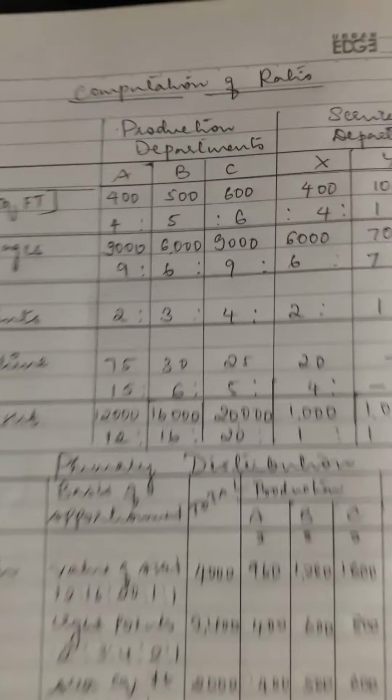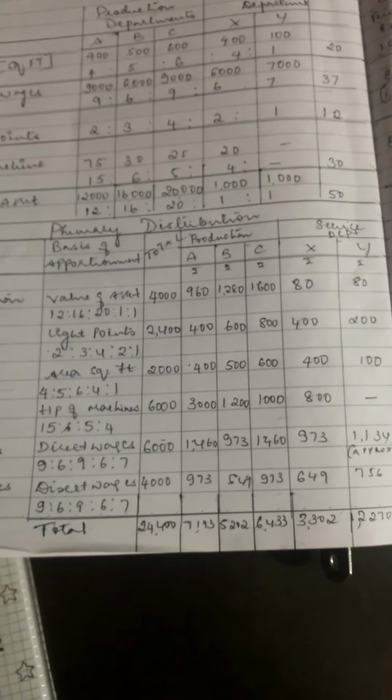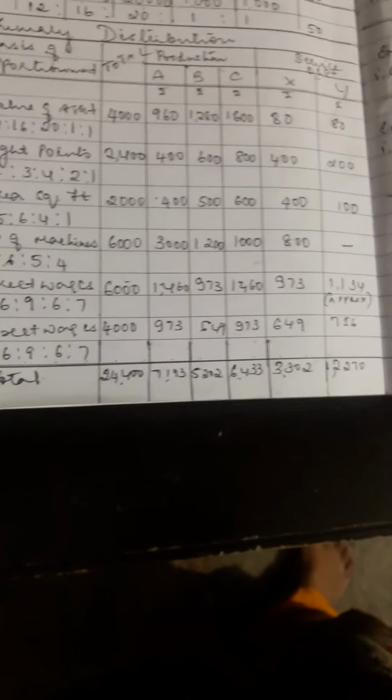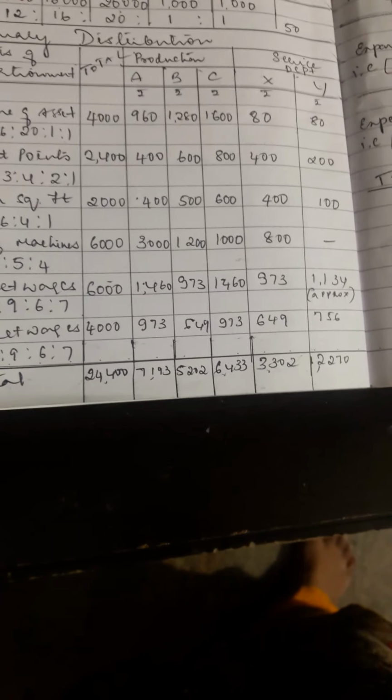The first step is computation of ratio, and the second step is primary distribution. Now the discussion is the secondary distribution, how to solve. See here in the primary distribution we have got the total 24,400, 7,193, 5,202, 6,433, 3,302, 12,270.